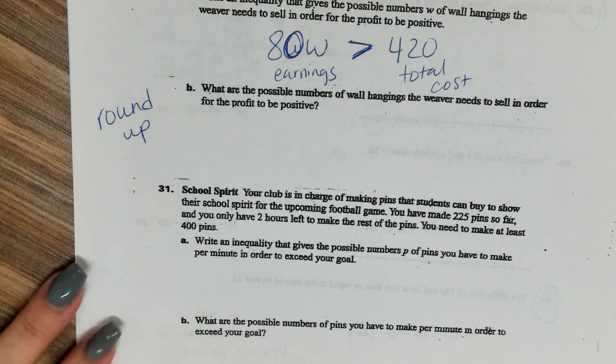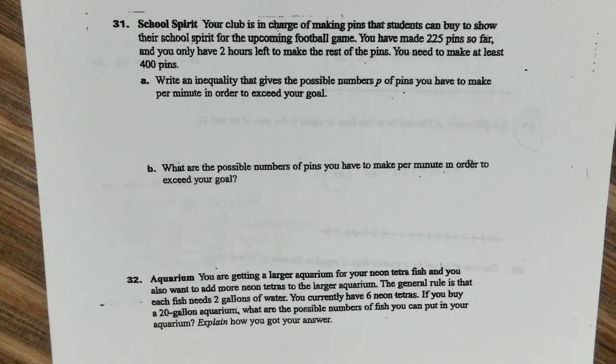All right, this one's a little bit challenging, so let's look at it. Your club is in charge of making pens that students can buy to show their school spirit for the upcoming football game. So what are we talking about? Pens. We're talking about making pens that we're going to sell.